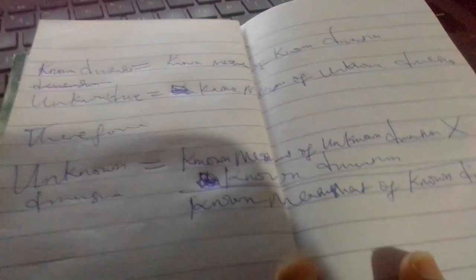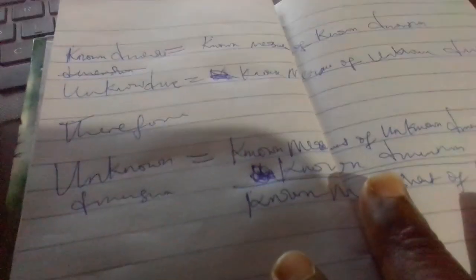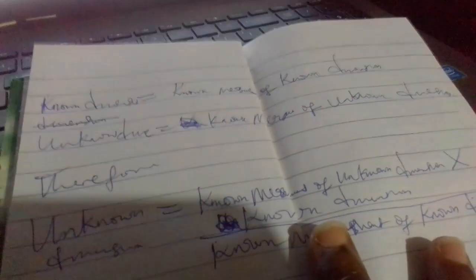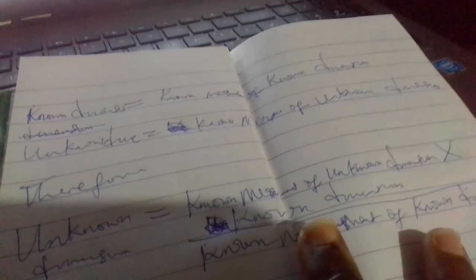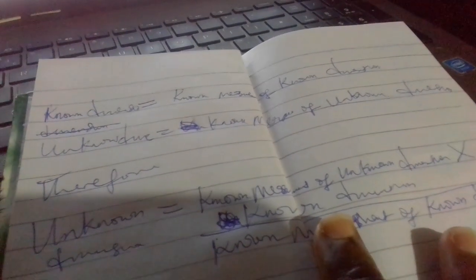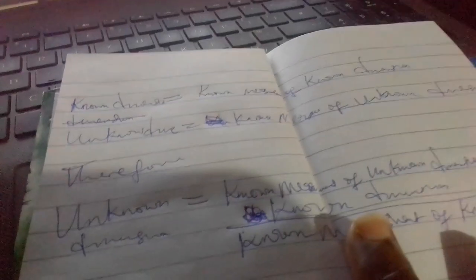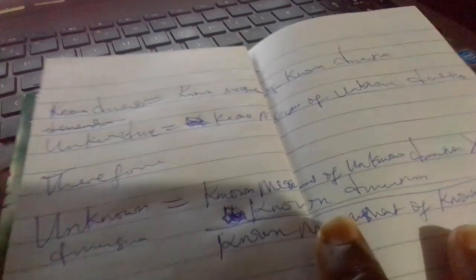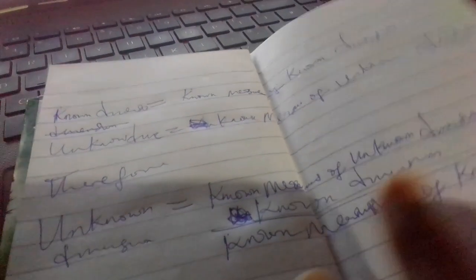So how do we come about this unknown dimension formula? The known dimension is equal to the known measurement of the known dimension.